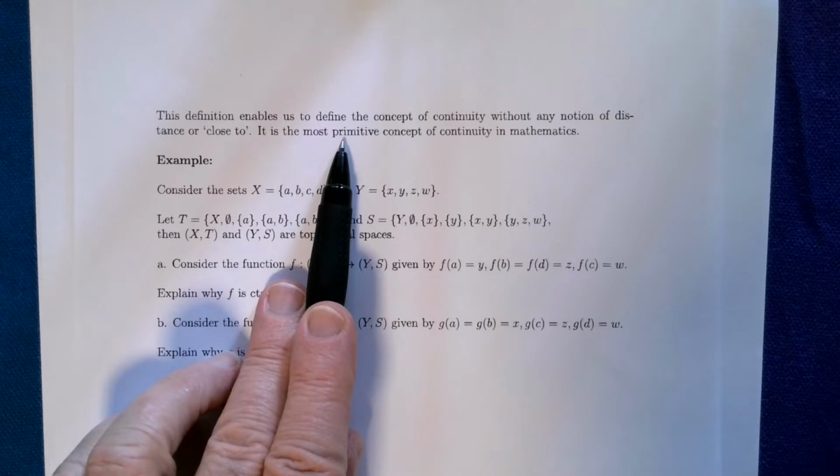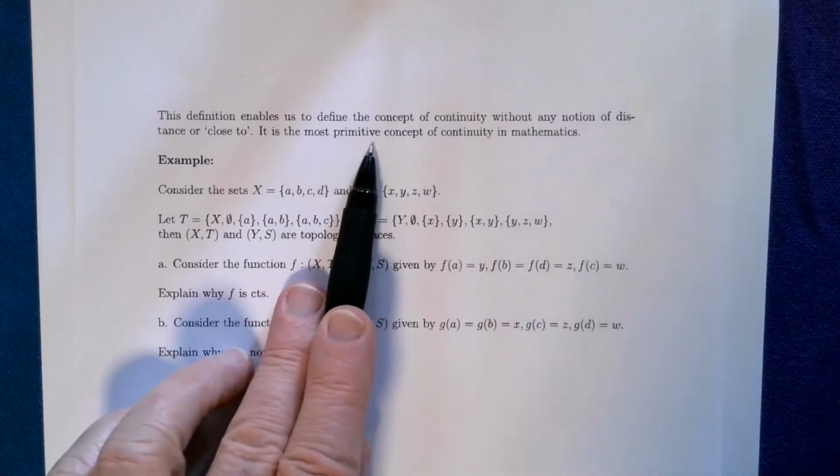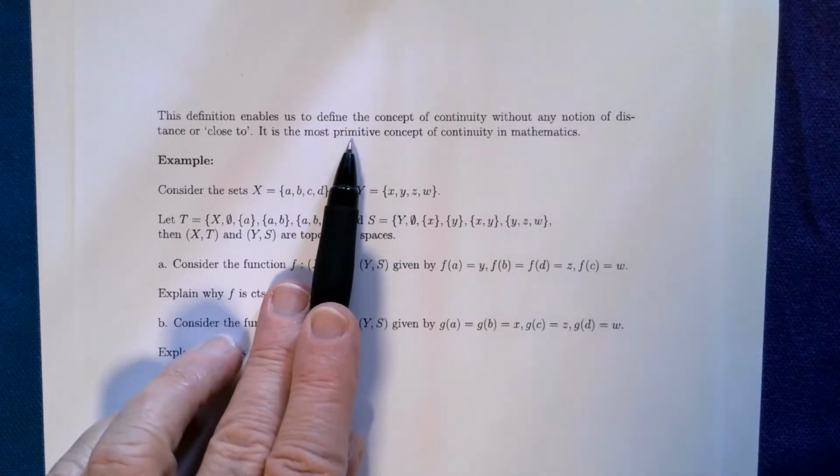Topological spaces, although it looks very abstract, actually have lots of important applications, believe it or not, in mathematics. And topology is a very big area of modern mathematics.